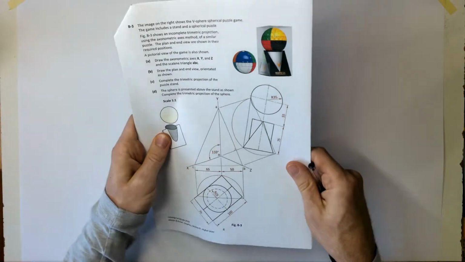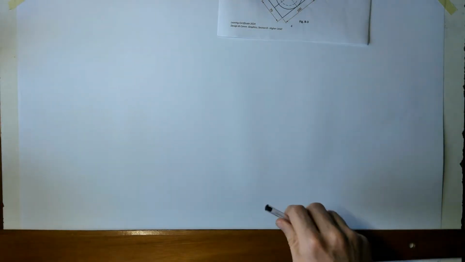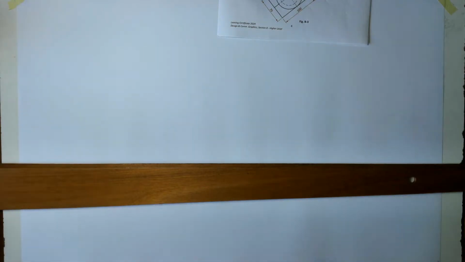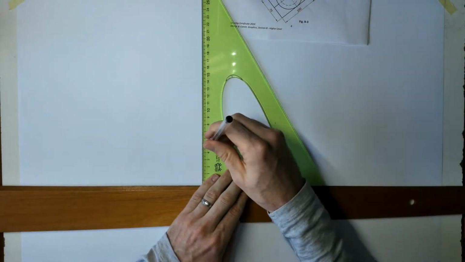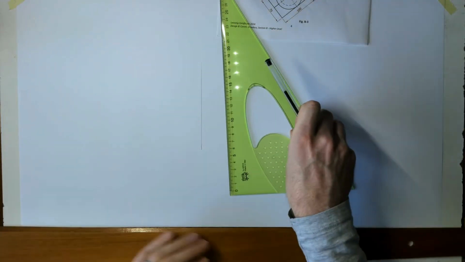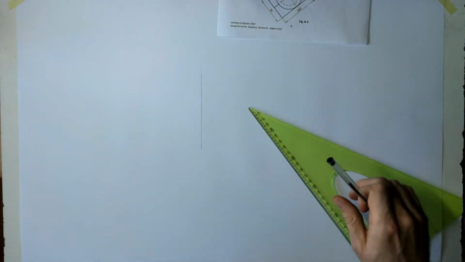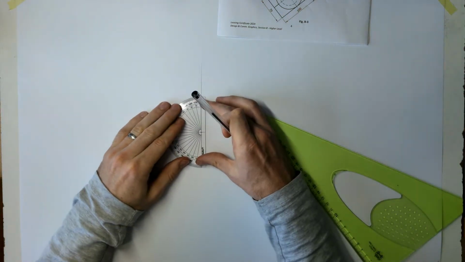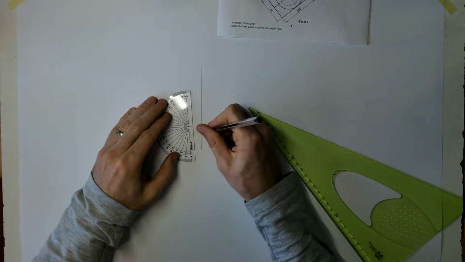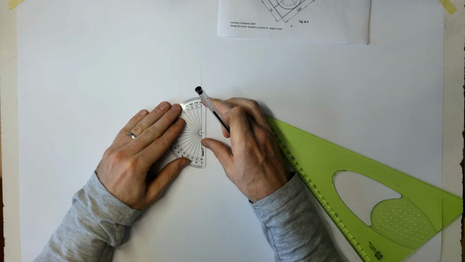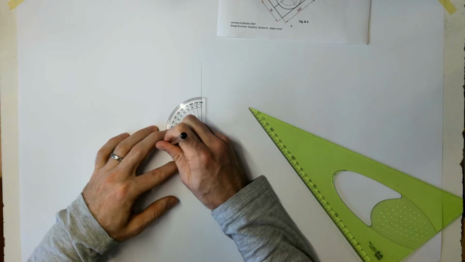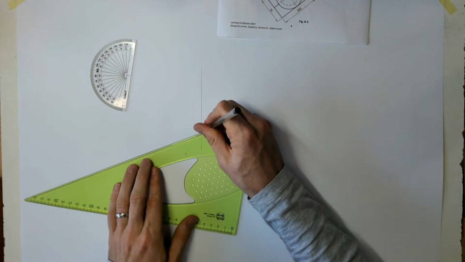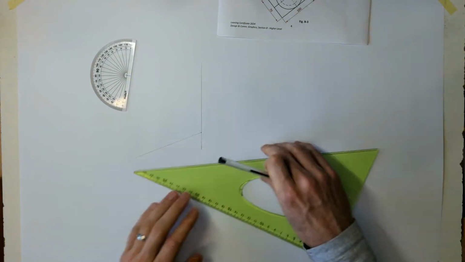All right. So I'm going to start here in the middle of the page, and I'm going to have my vertical element for my y-axis. All right, and let's measure out my 110 degrees then. Off of that, I'll go up a little bit. 110 degrees. So that's my position of the x-axis.